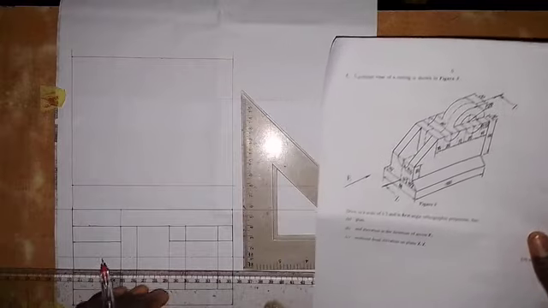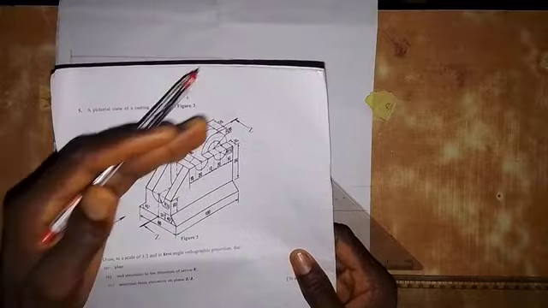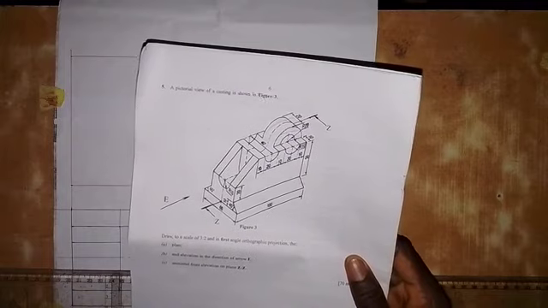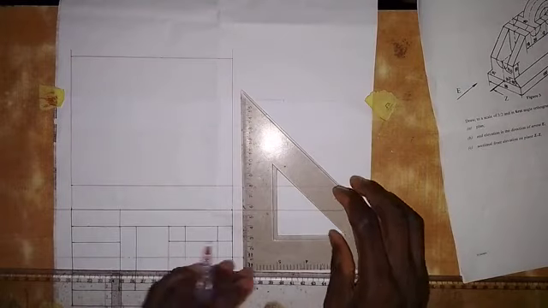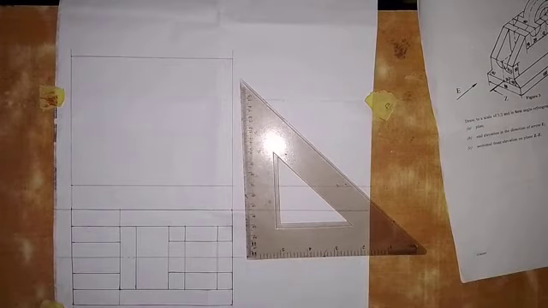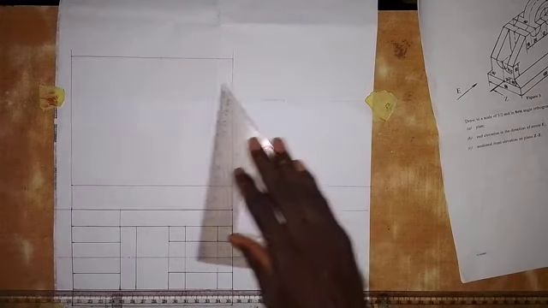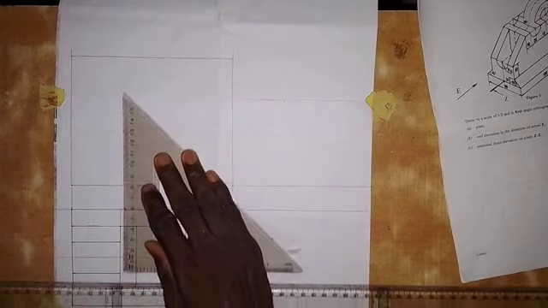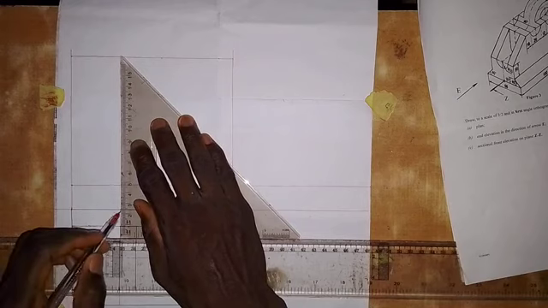Next, I need to get this shape out. We are cutting it and removing this part, because we want to see what we have left here. So what I have to do now is project this distance here. Let me come up like this, so here I take this up.